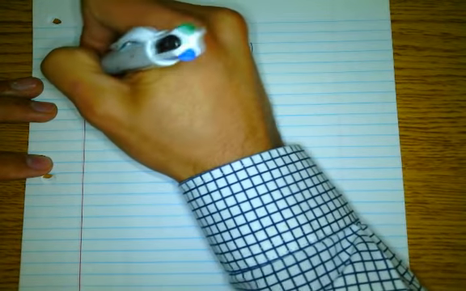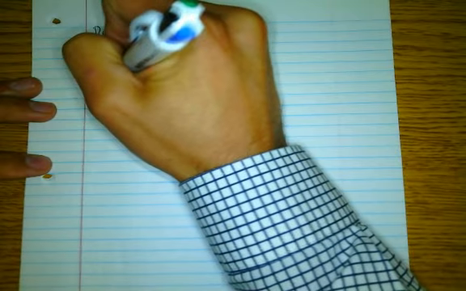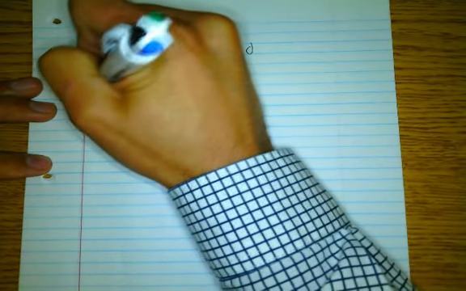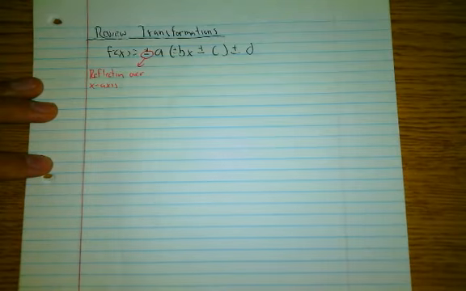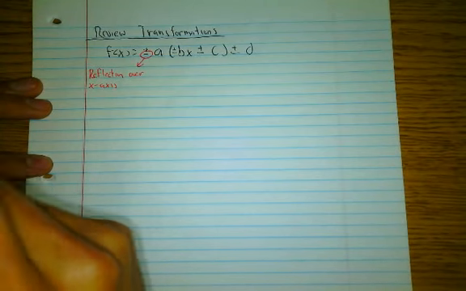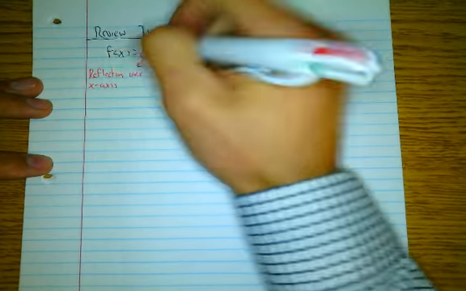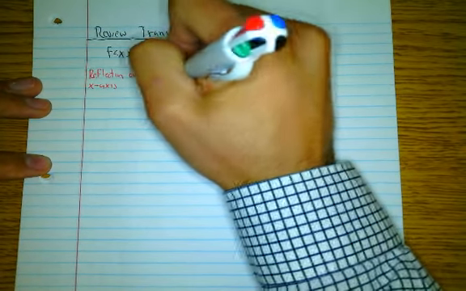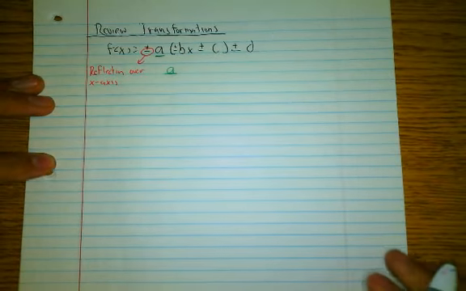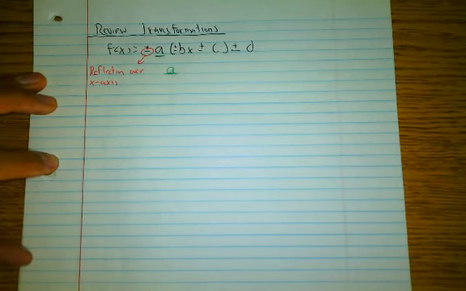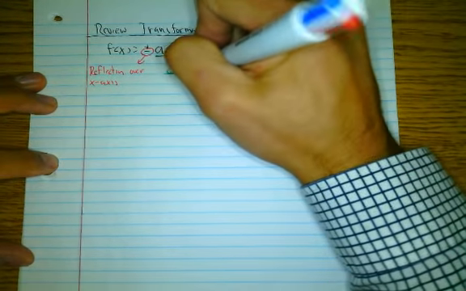Agreed? Okay. Which then takes me to the letter A. What does the letter A tell you, or what does it do? Vertical stretching or compressing. Agreed?